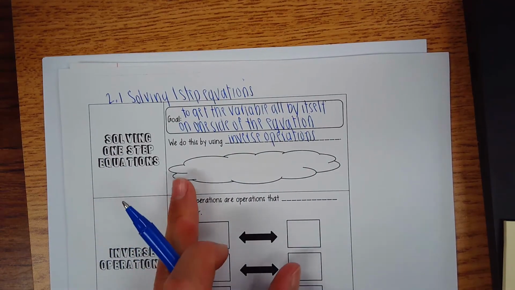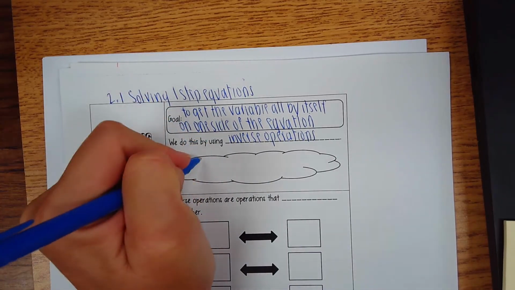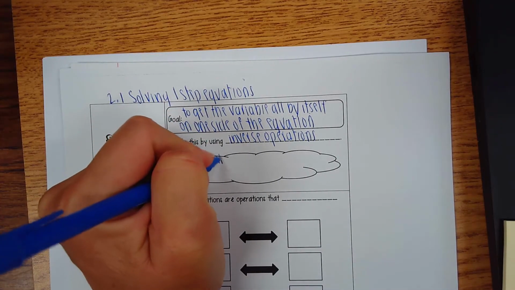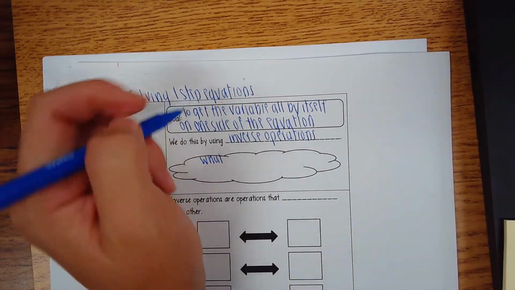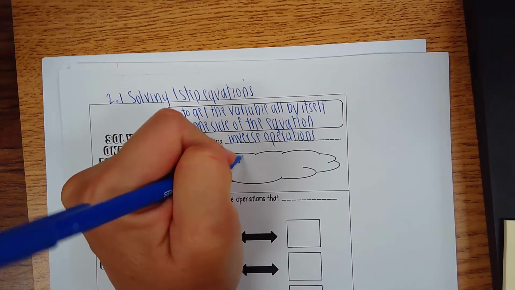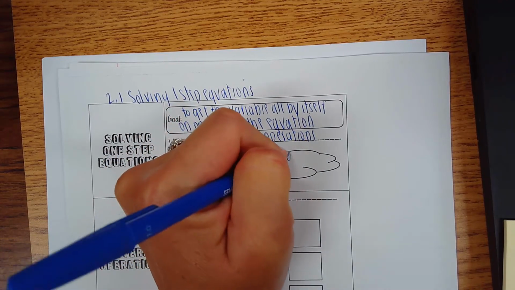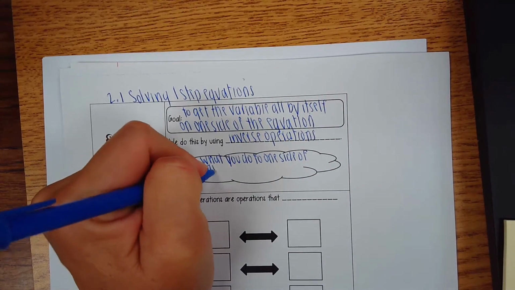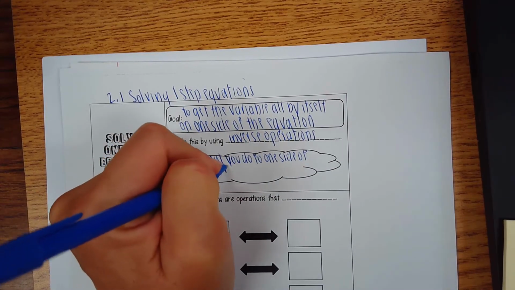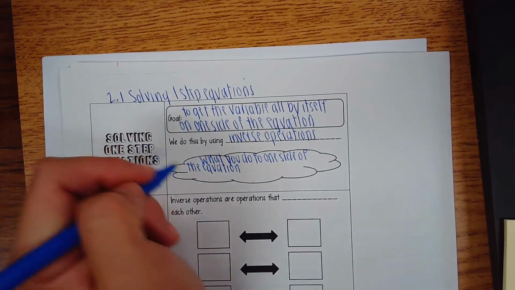Okay, so remember, this is the golden rule. It should really stand out to you. What you do to one side of the equation, you must do to the other side of the equation.